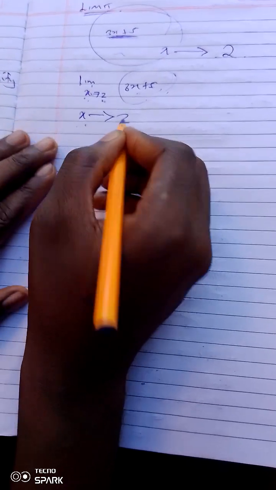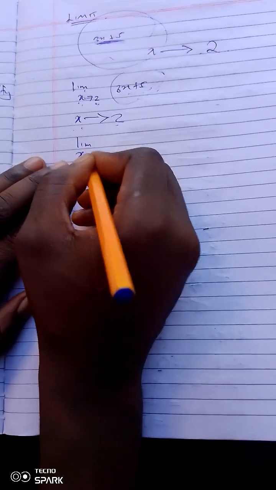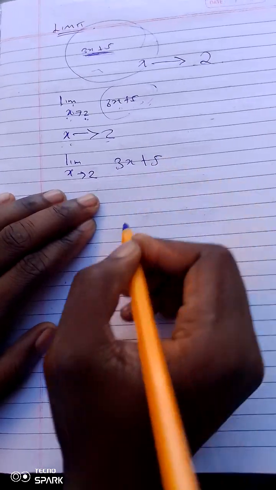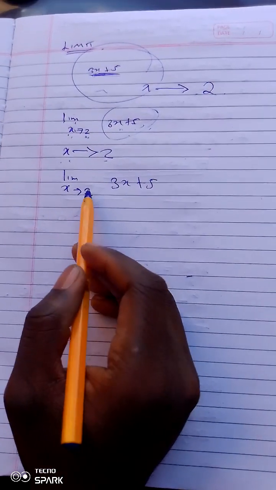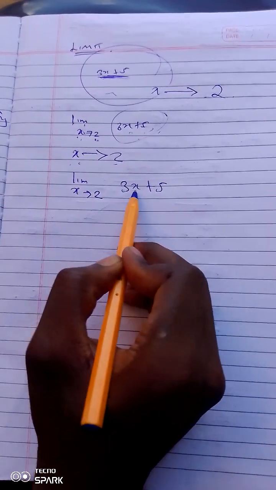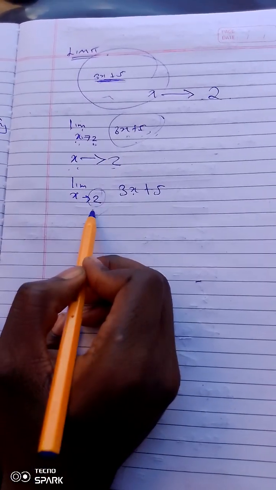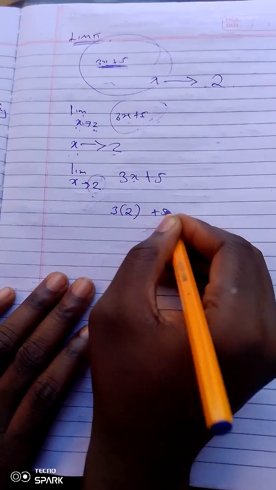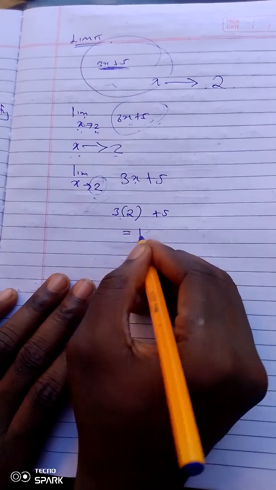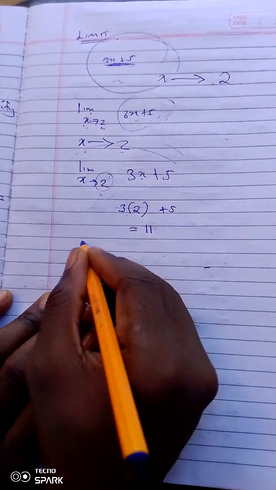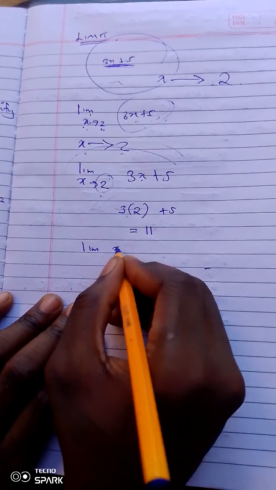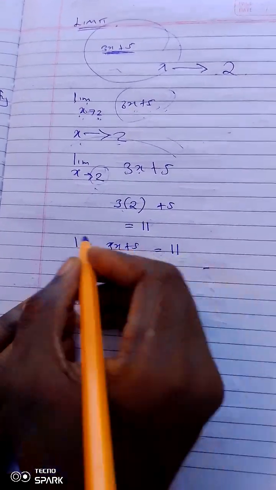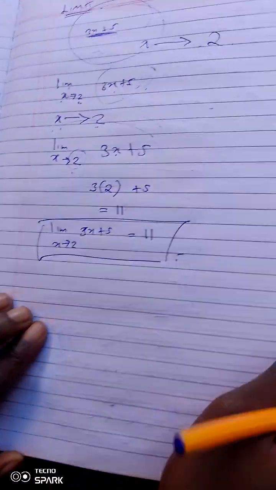Limit as x approaches 2 of 3x plus 5. I'll give a simple rule because of time: just get the 2, plug it in, then find the answer. Take this as your input. So here my input is 2, so I'll say 3 times 2 plus 5. This is 6 plus 5, you get 11. So you can write this as the limiting value of 3x plus 5 as x approaches 2 is equal to 11. I hope there's no problem there.